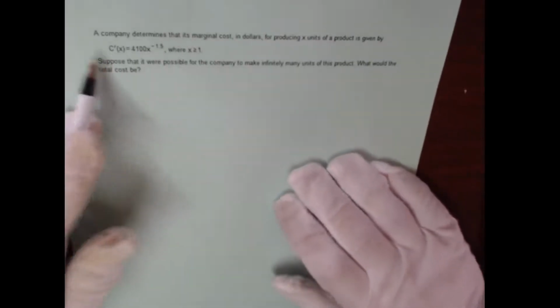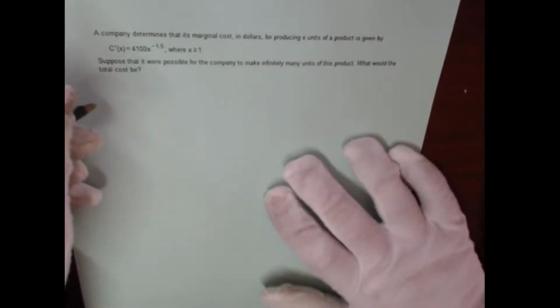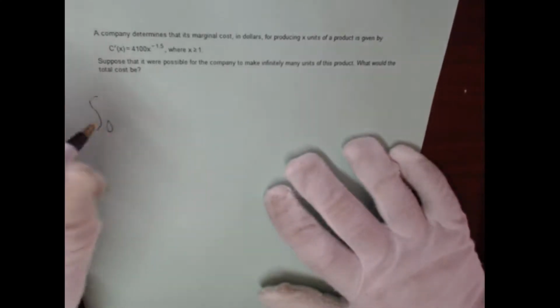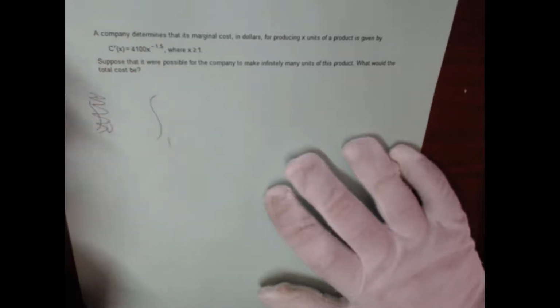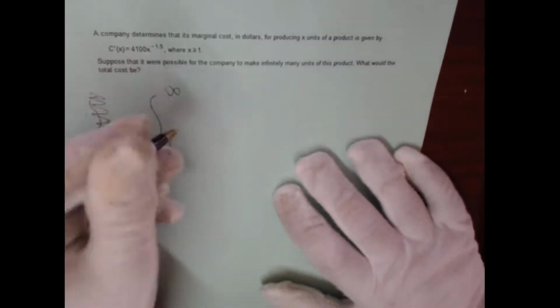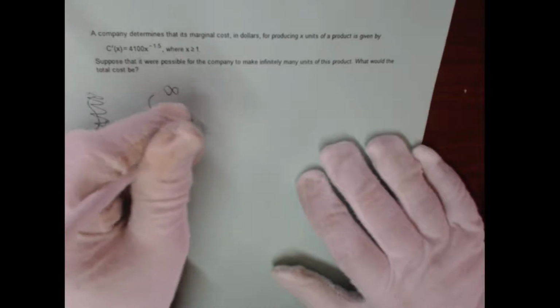So anyway, let's go ahead and do this. We need to take the integral from 0 to, we're starting at one product, so we're taking the integral from 1 to infinity of the marginal cost.